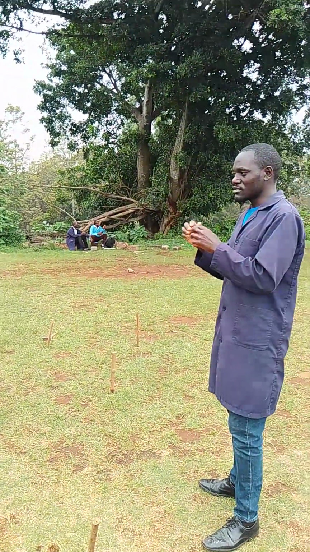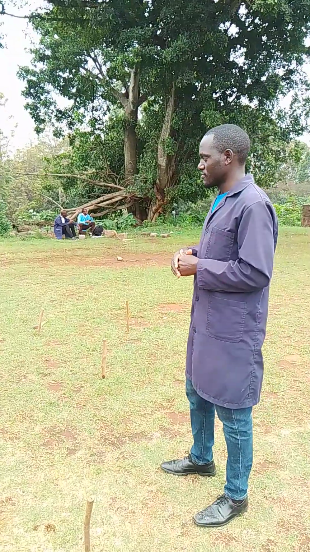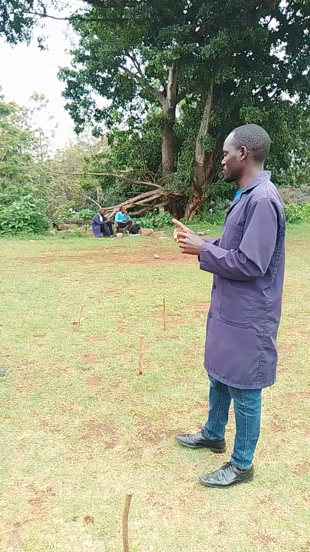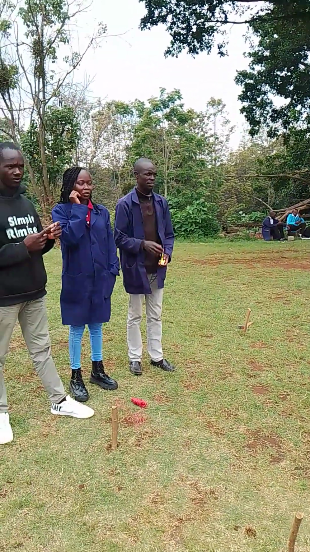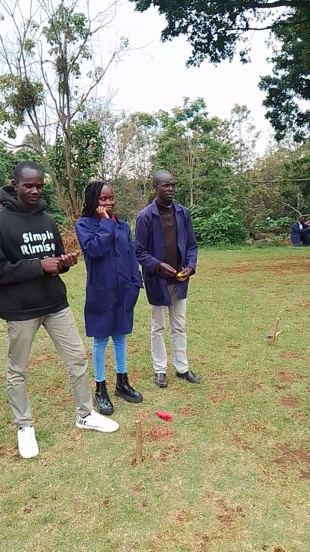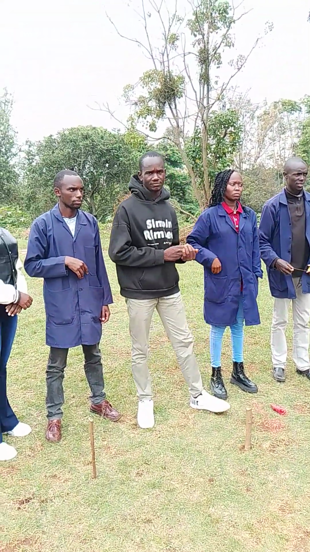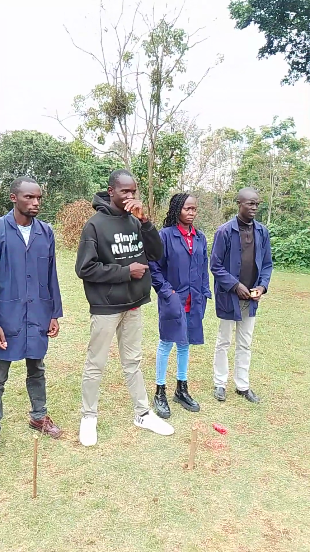What other thing have we learned? How to set out using the 3, 4, 5 method. And what is the first procedure? I want you to just give me the first procedure of using the 3, 4, 5 method. And we applaud her. We identify the baseline so that it can help us transfer the other measurements. What else have we learned today?